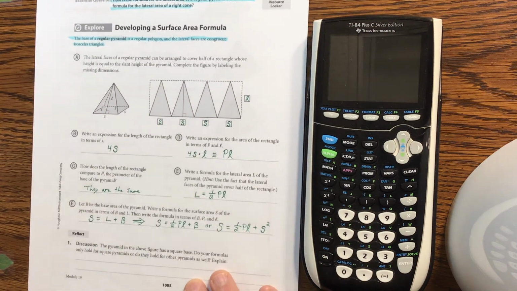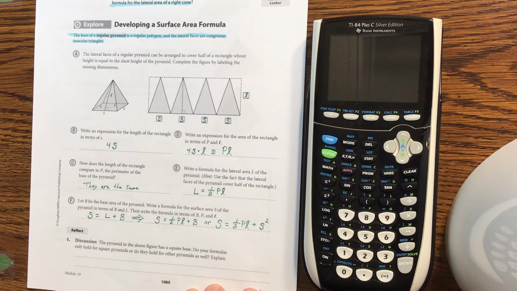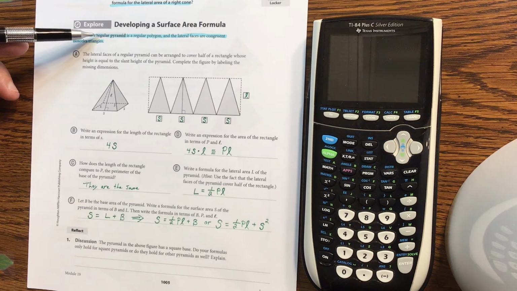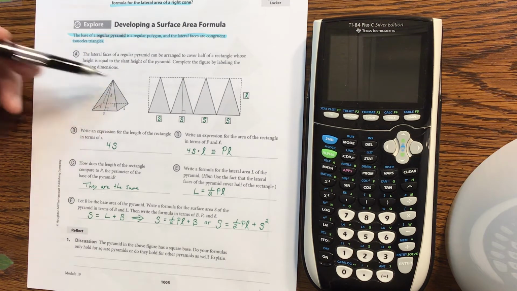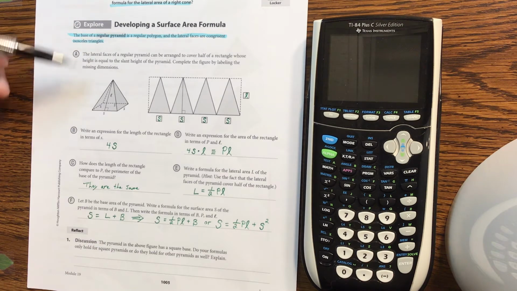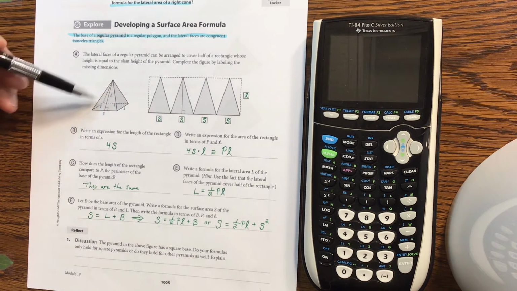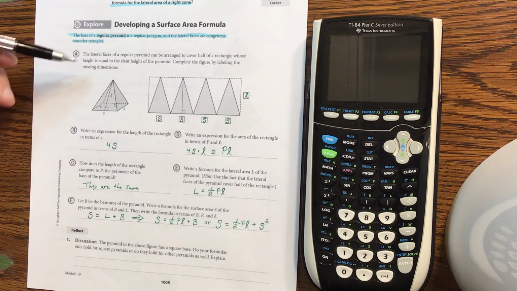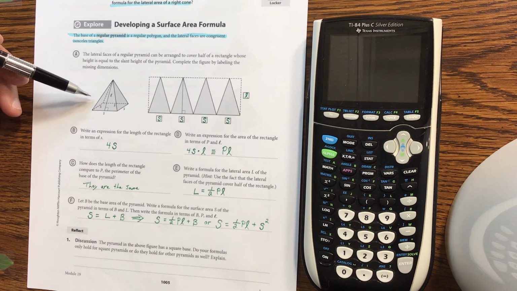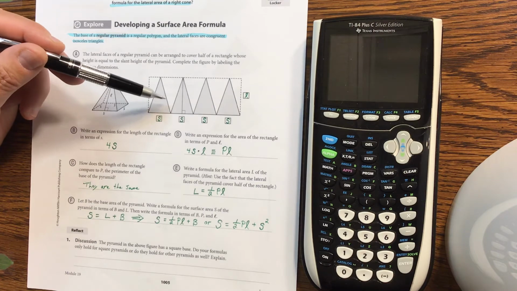Again, I took the time and did it in green, just like I would do it if we were in class. They're showing here in the Explorer how to find the surface area of, in this case, a regular pyramid. Here's a picture of a regular pyramid. We see that the base is a perfect square, and these sides of the pyramid are isosceles triangles. What they did on the right-hand side is open it up and make a net of it.